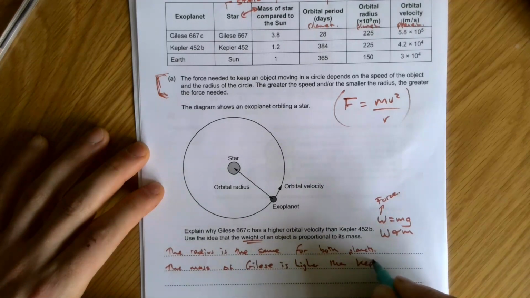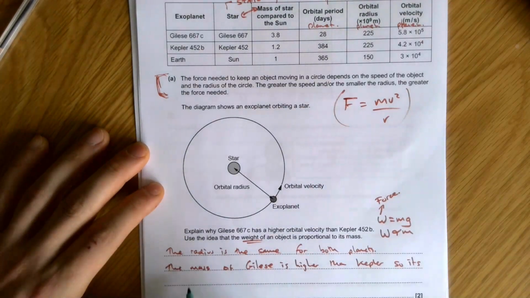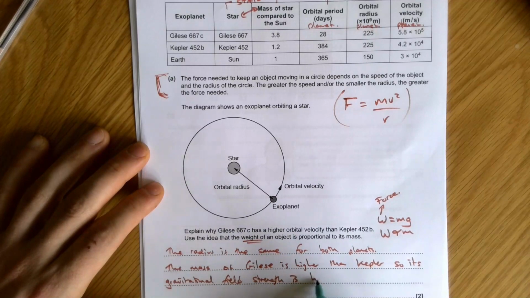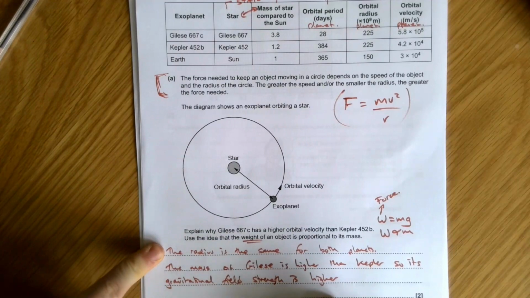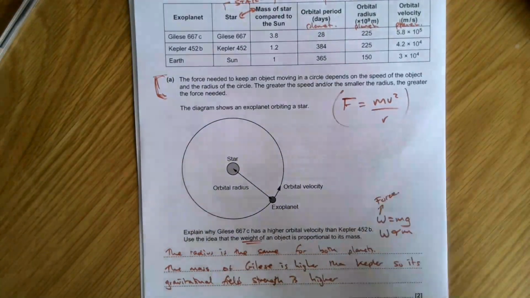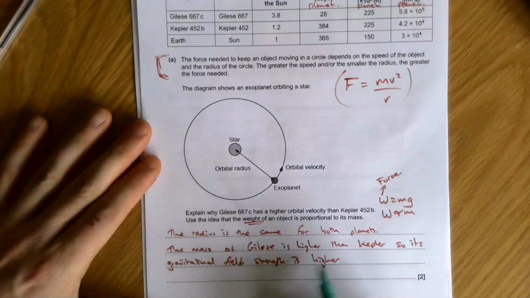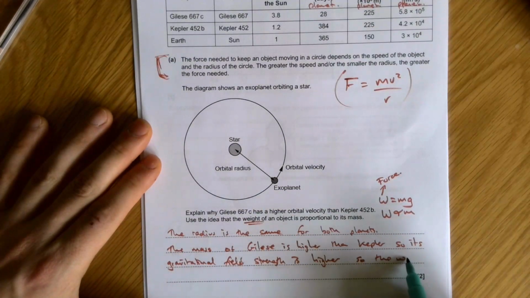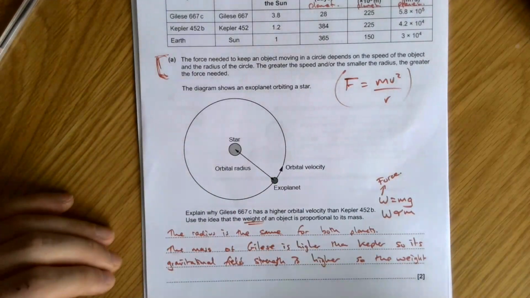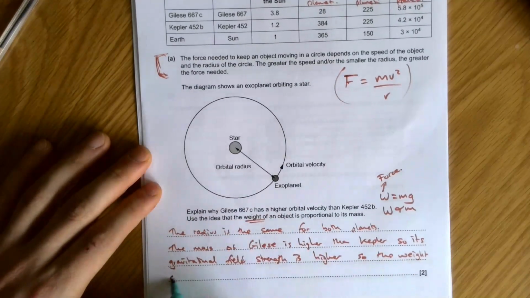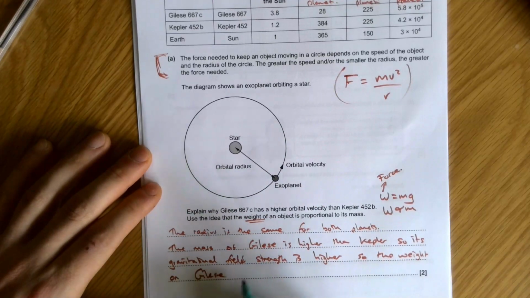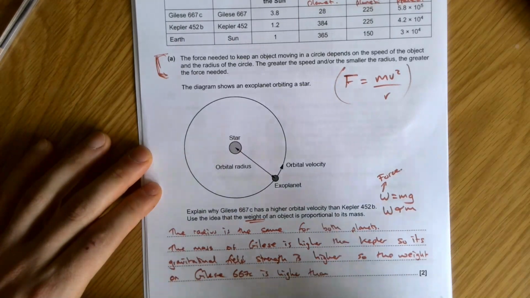than Kepler, so its gravitational field strength is higher, and that must be true because the radius is the same. If the radius was different, then this would change, but we're not changing that. So the gravitational field strength is higher, so the weight, i.e. the force of gravity on the planet, so the weight on Gliese 667c is higher than Kepler 452b.